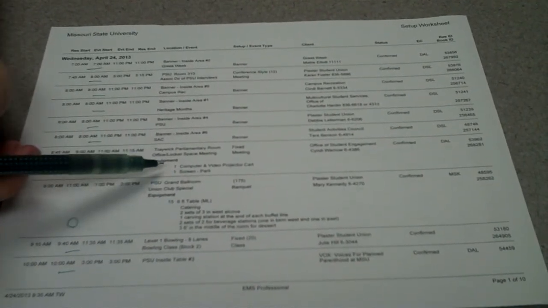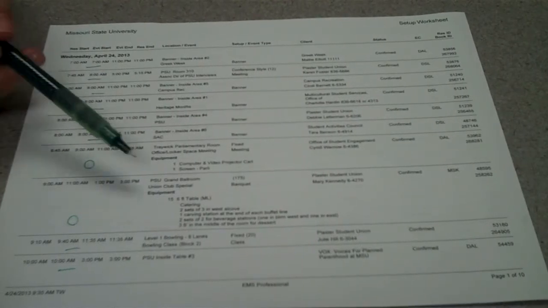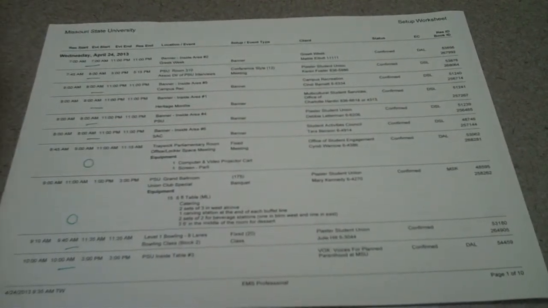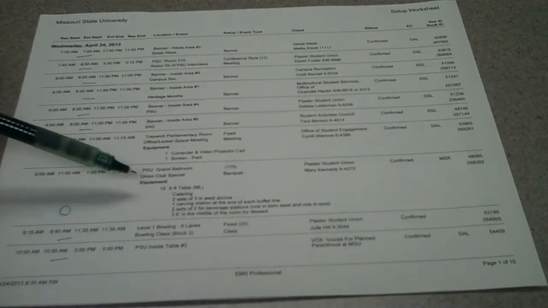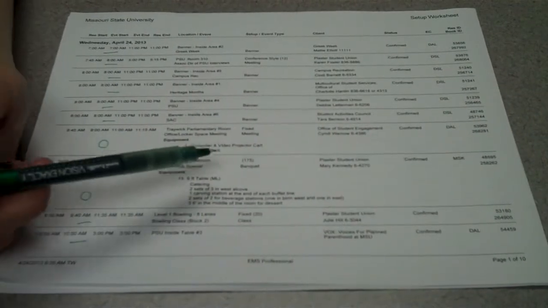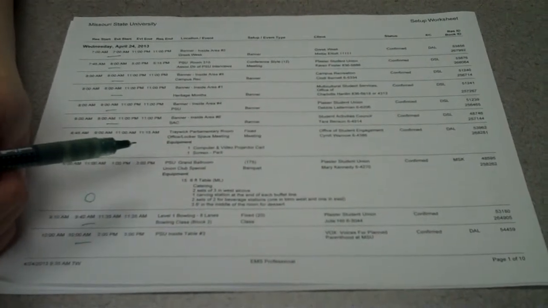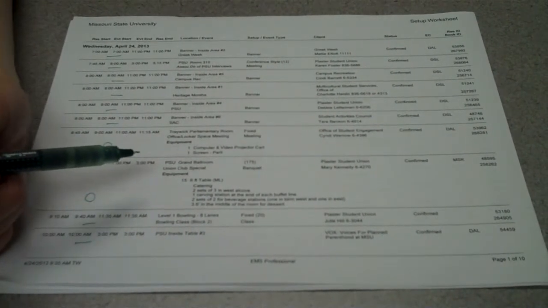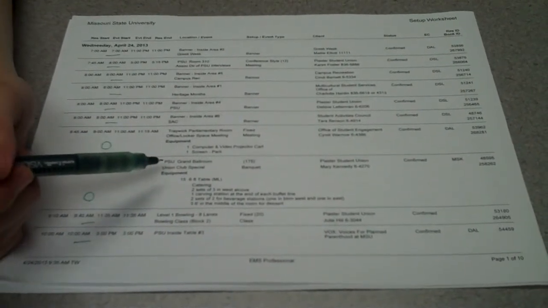But the equipment that is listed here would need to be added. So we would go through and put a computer cart into Parley and then take the screen down in Parley. After that, we would go to the Grand Ballroom, which always needs to be set. To get the correct number of tables, you would do 175 divided by 8, which would give you 21.8. So we would round up and make sure and set 22 tables so everyone would have a seat.